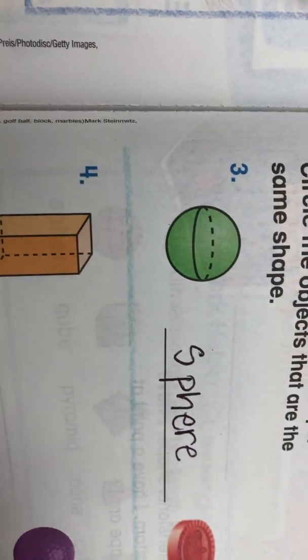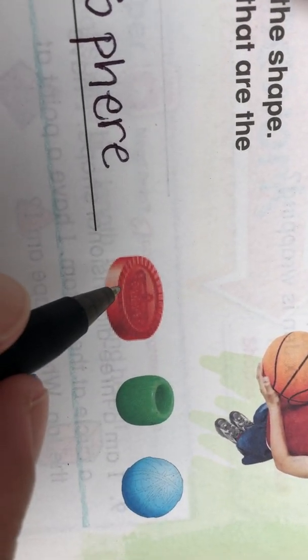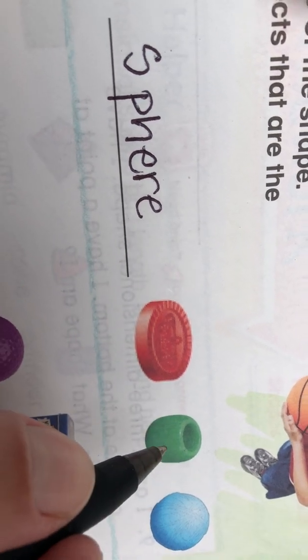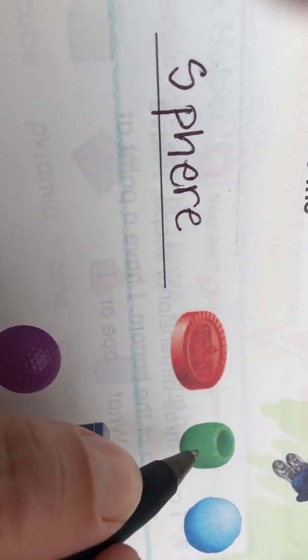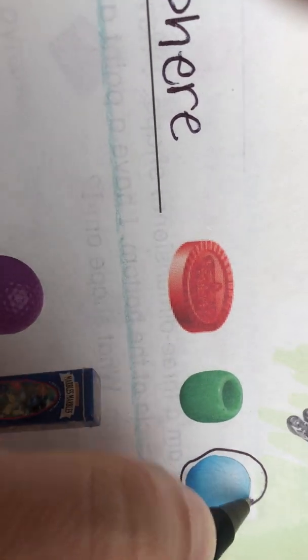P-H-E-R-E. That's a sphere. Now, which one of these objects looks like the sphere? That's a piece from a checkers set. Now, I don't know what that is. That looks like a bead or something. That looks more like a ball or a string of yarn, and that looks like a sphere, so I'm going to circle the sphere here.